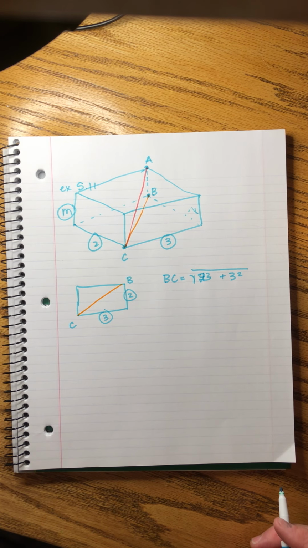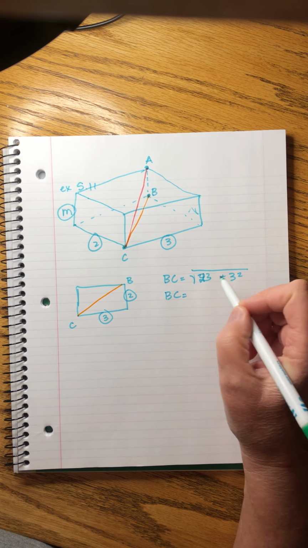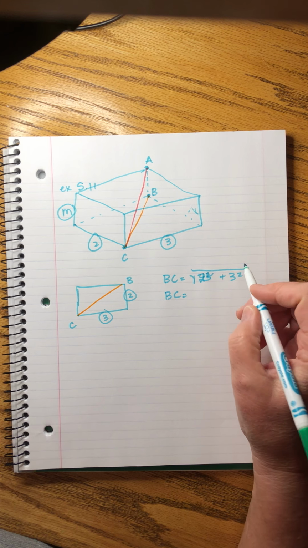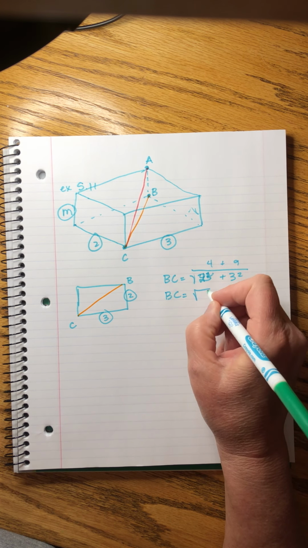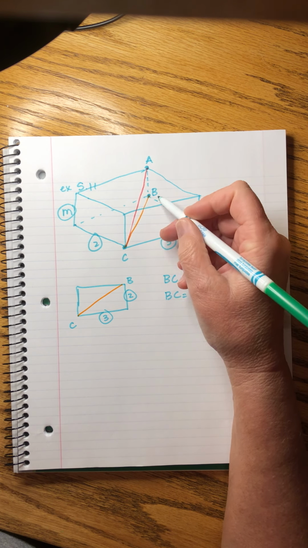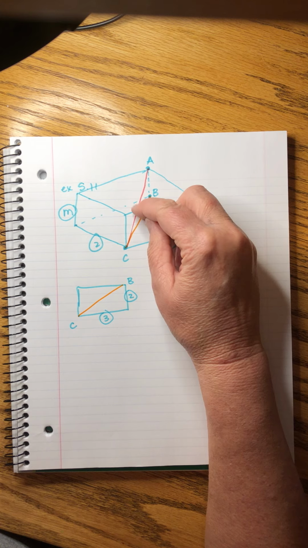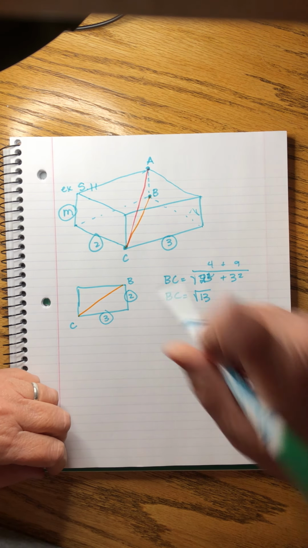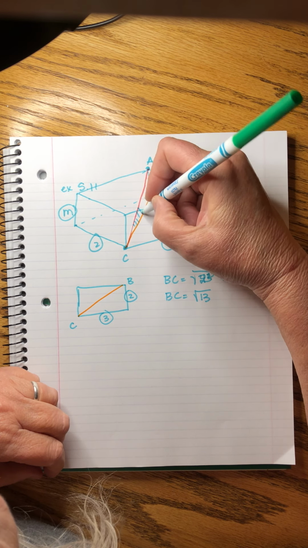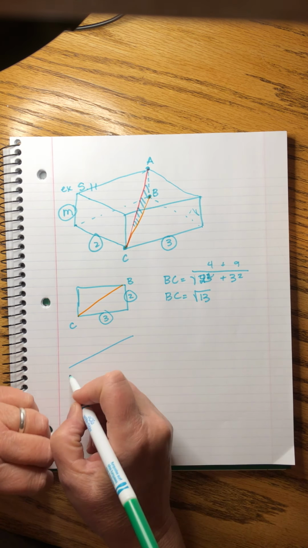Okay. So BC equals, this is 2 squared. That is a mess. So that's 4 plus 9. So this is square root of 13. Okay, so that's square root of 13. Now we need to imagine that triangle. So it's going to be like this.